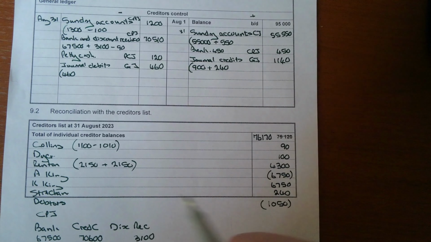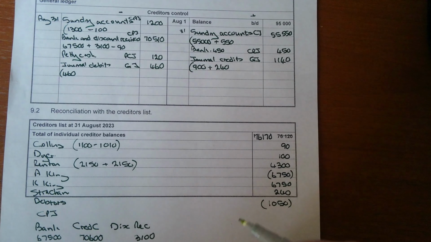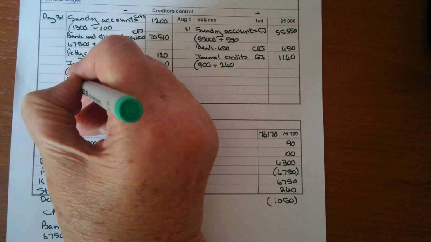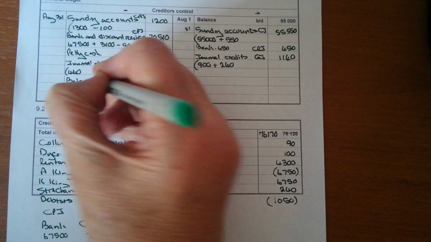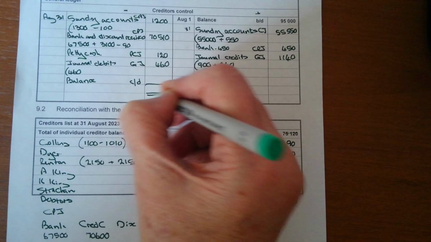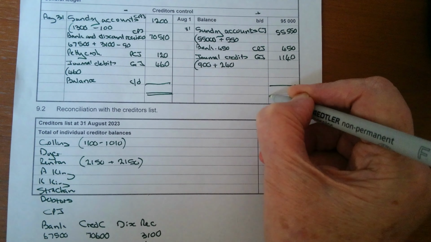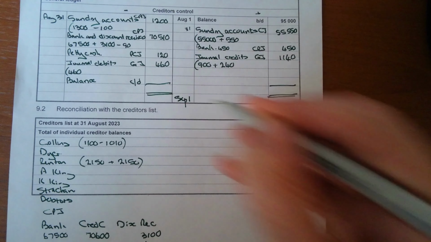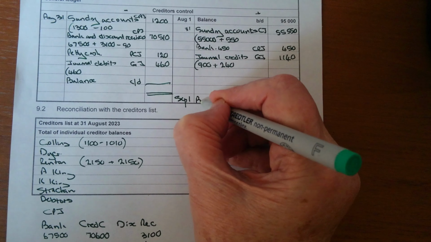Okay, creditor always has a credit balance because it's a liability, so the balance will have to be carried over on the debit side. Then we will calculate the total, and the balance will then go down on the credit side balance drawdown.